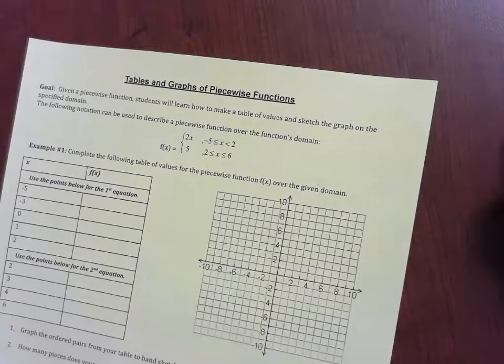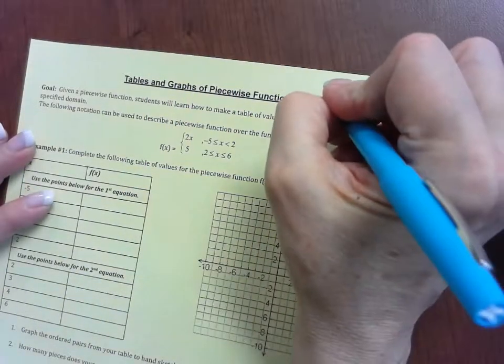So, okay, we're going to do two things today. The first one, we're going to do the tables and graphs, and then we're going to put it all together and actually write the equations. But first, we're going to do tables and graphs.